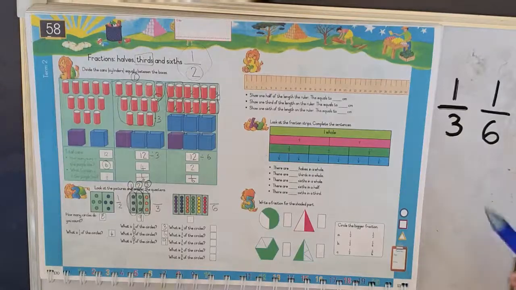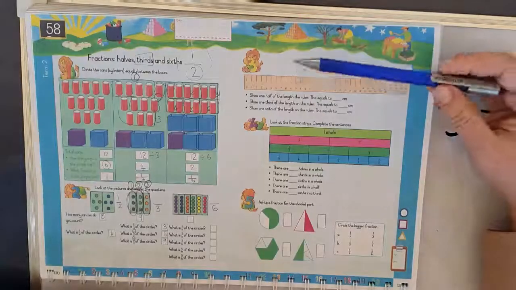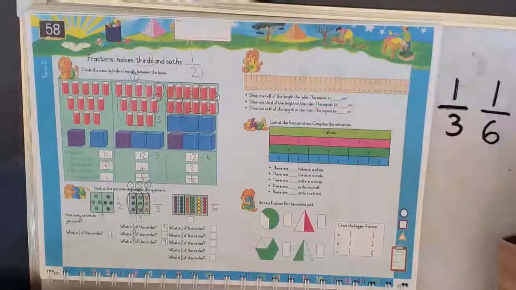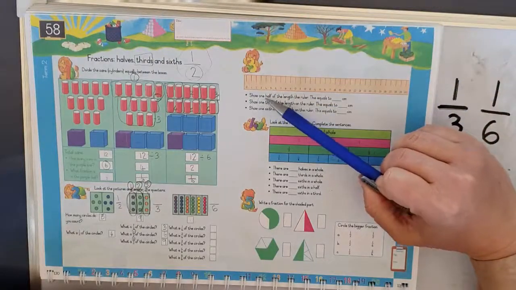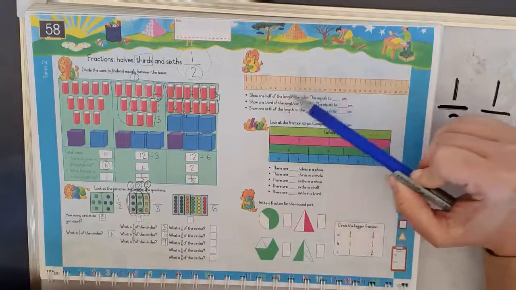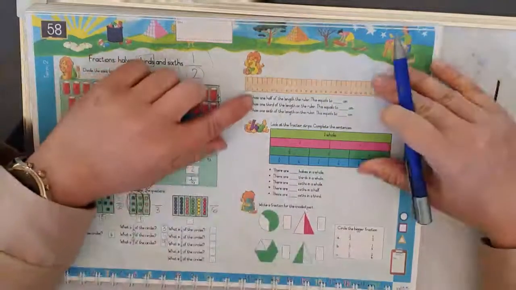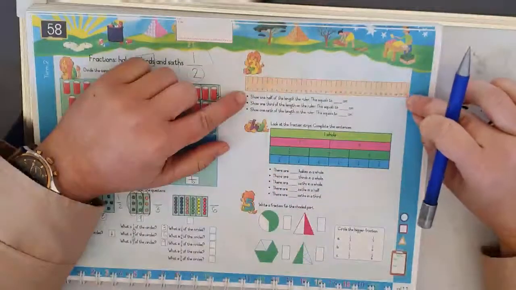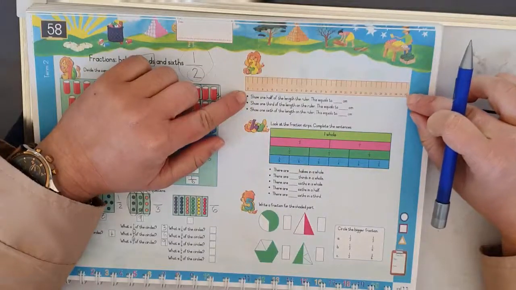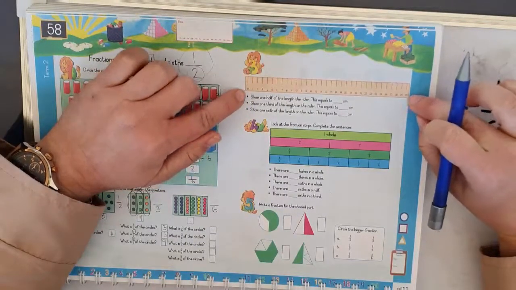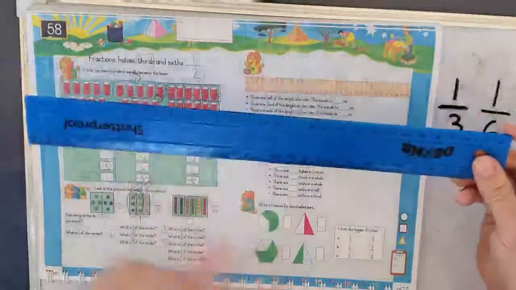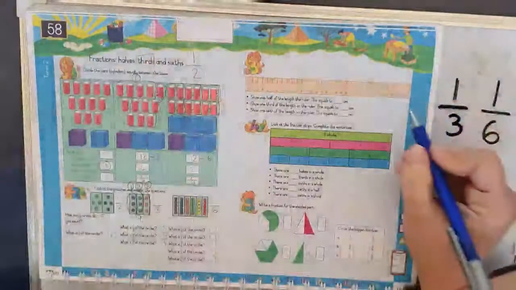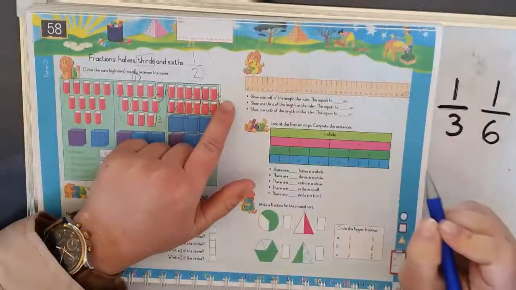131. At the top, you will see we have a ruler. Show 1/2 of the length of the ruler. So this ruler, the same as yours if you have yours with you, is 30. Remember, a real ruler has 30 centimeters. So they just made this one smaller, but it also has 30.